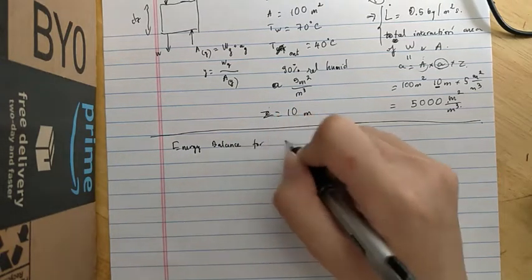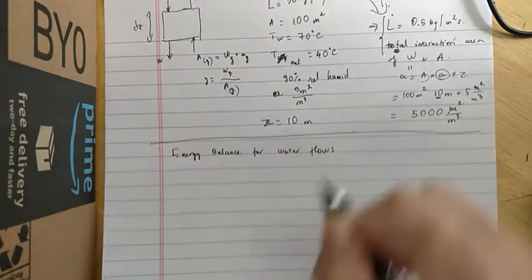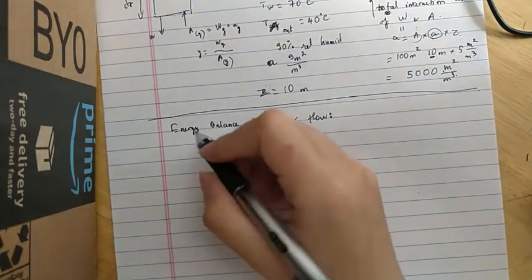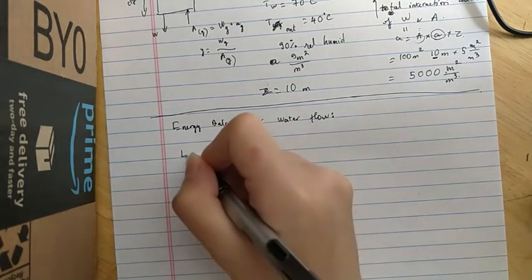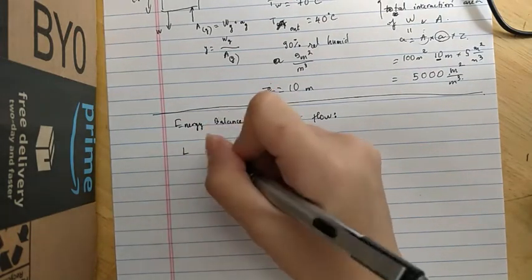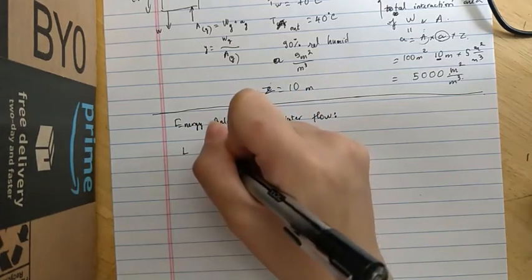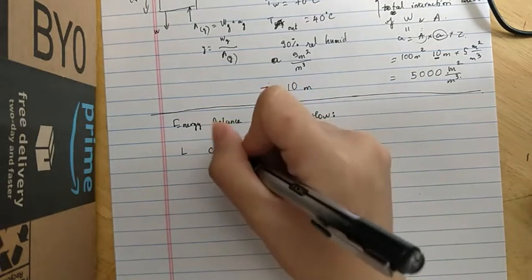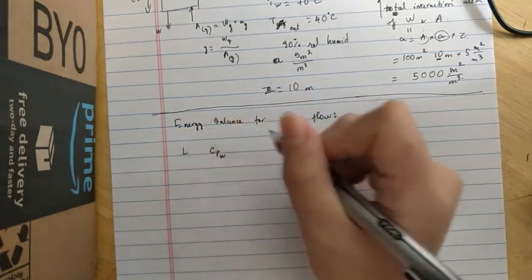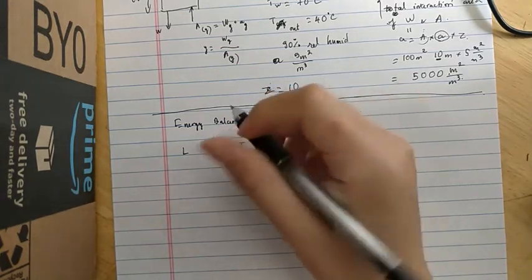Balance for the water flow, which is the mass flow rate of water multiplied by the heat capacity of water, and the heat capacity relates to the temperature change of water.